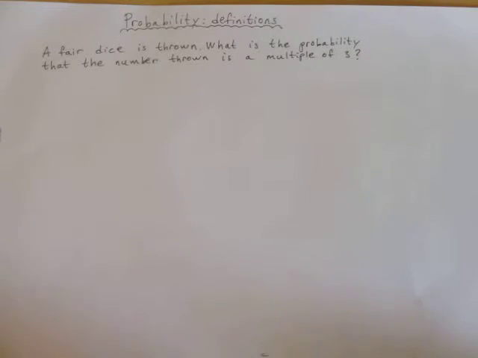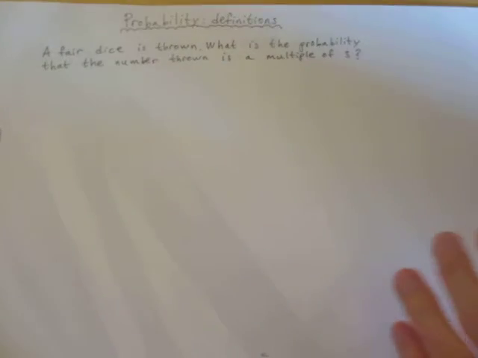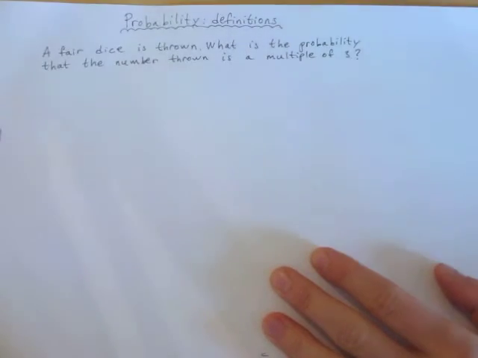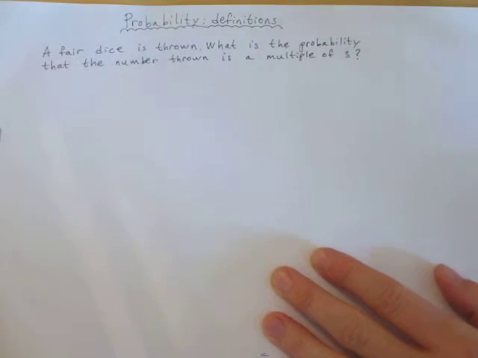Okay, we're going to look at probabilities, and we will start with some definitions, and we'll take an example for that. If we have a fair dice that is thrown, this is a dice with 6 sides, what is the probability that the number thrown is a multiple of 3? Well, we should solve this way.